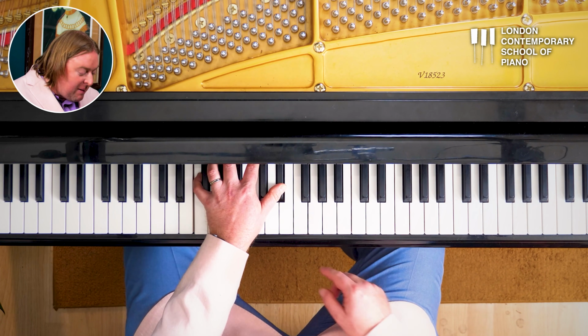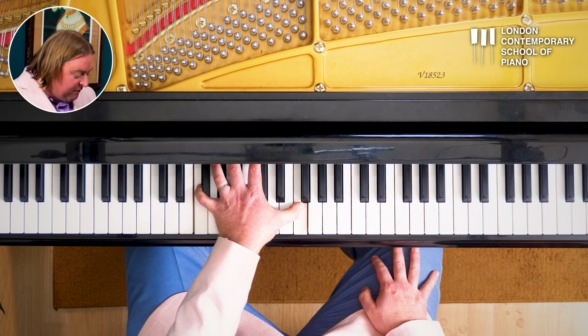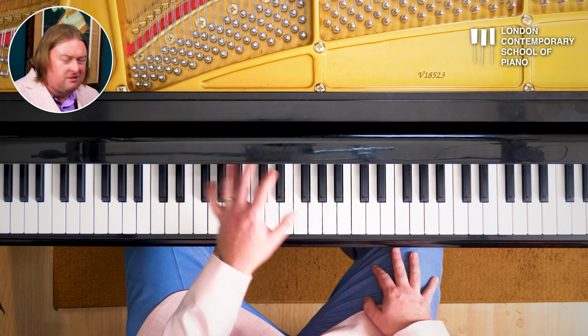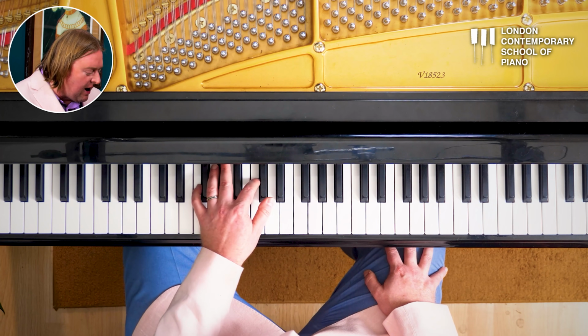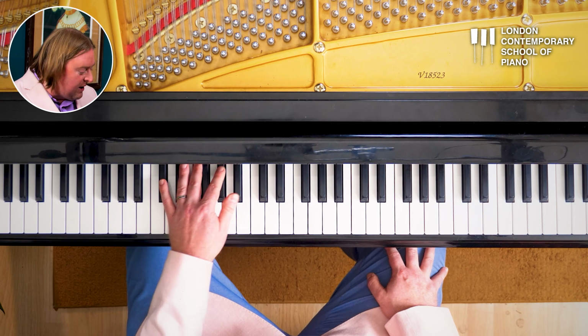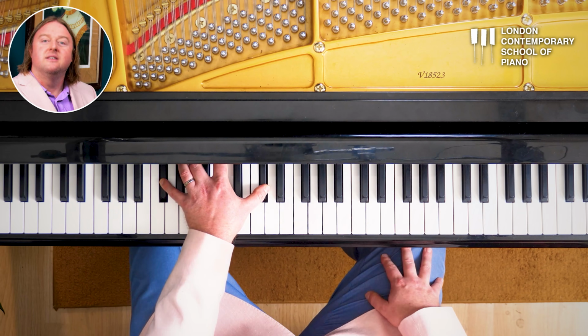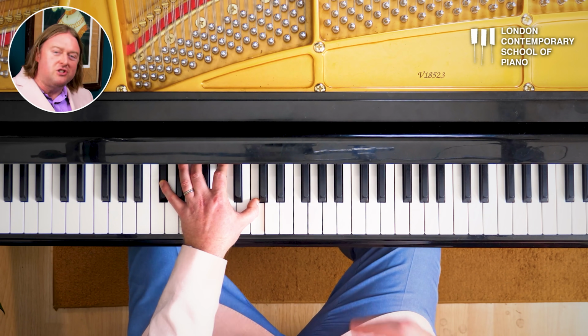And remember, a minor seventh is a full tone down from the octave. It's not a semitone down from the octave like that. You'll notice if you do that, it won't quite sound right. If I'm playing a major 7 chord, however, like a D flat major 7, that is a semitone down from the octave. Just use your ear.